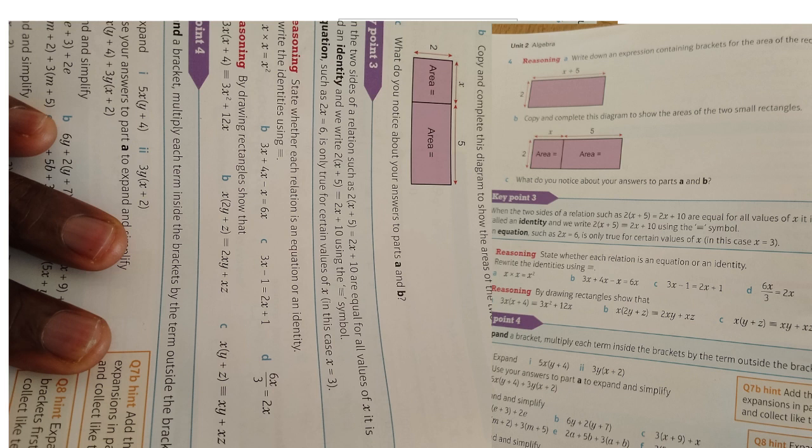4x, multiplying x. Now, again, you notice that when a number and an algebra term are written together, you must know that the kind of operation between them is multiplication. So this is the same thing as 4 times x. 4 times x will always be 4x.